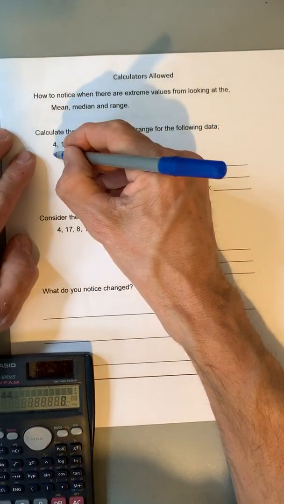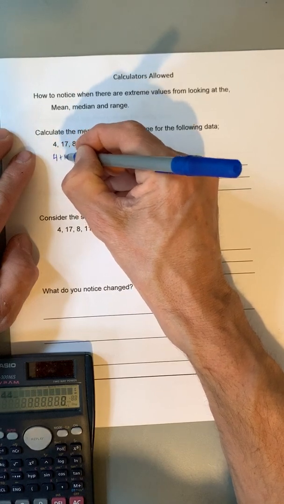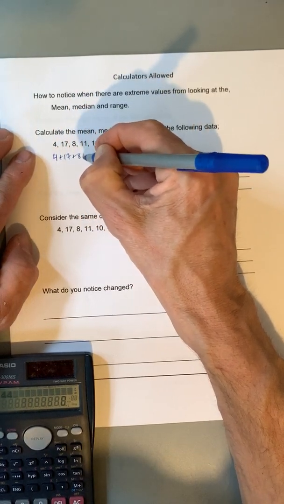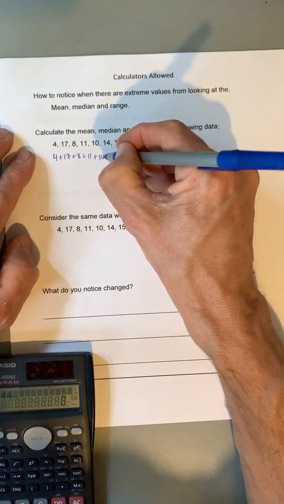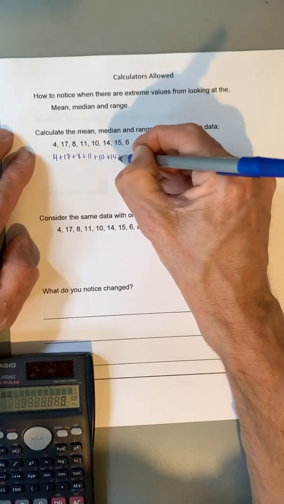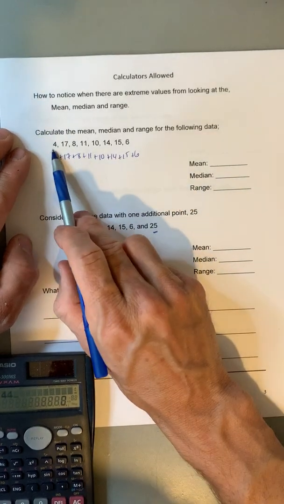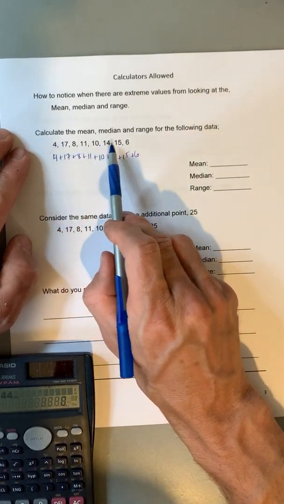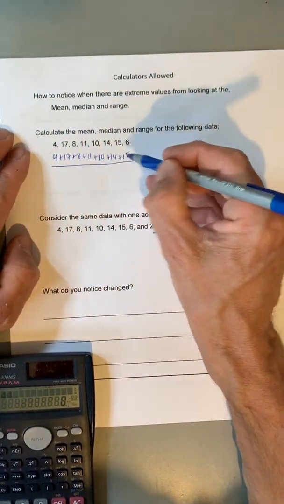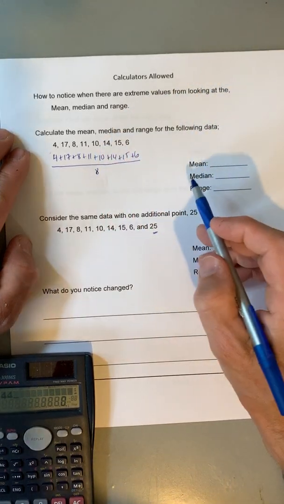Well, let's go 4 plus 17 plus 8 plus 11 plus 10 plus 14 plus 15 plus 6. How many data points are there? 1, 2, 3, 4, 5, 6, 7, 8. We put the whole thing over 8.